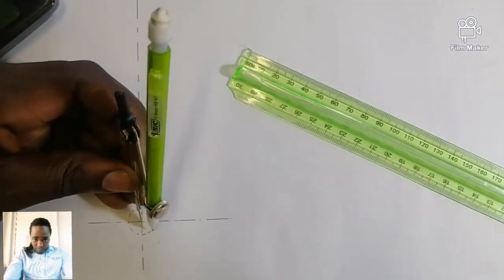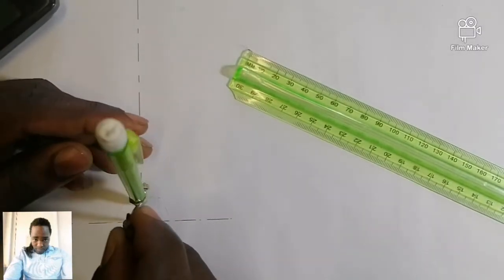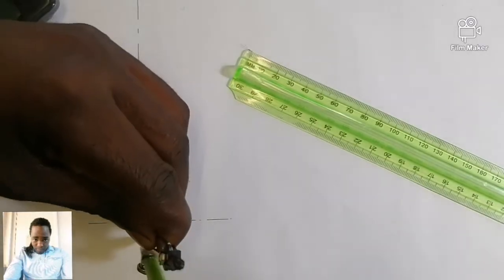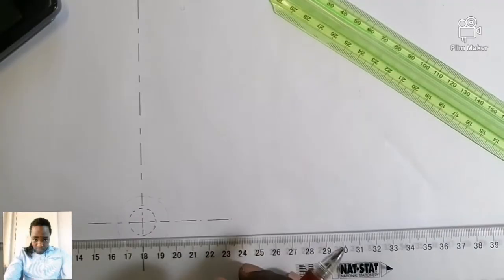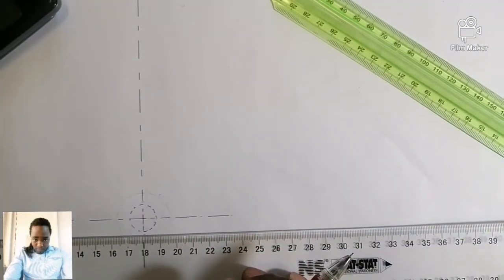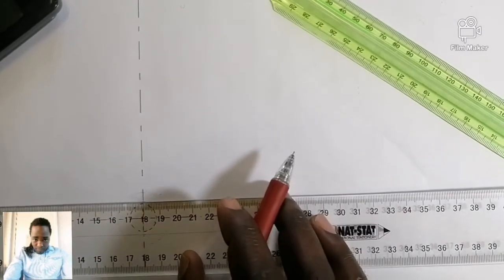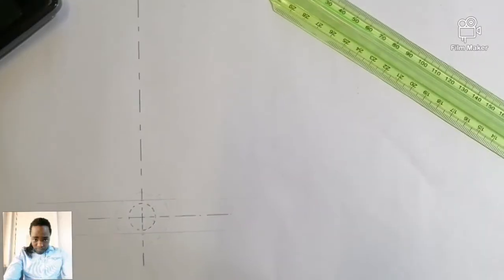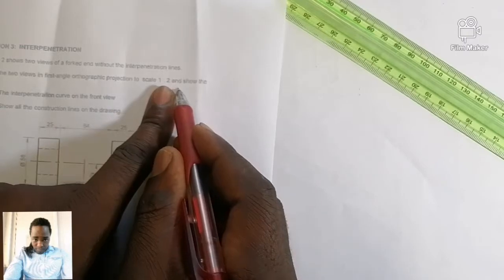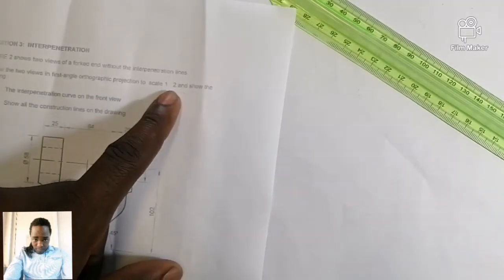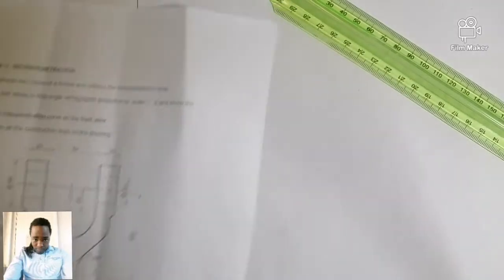So I mark here, mark here, and mark here. It's this one, not the bottom one. Draw horizontal. Why does it seem like we are drawing something small? Because of the scale, which they said we must draw according to.